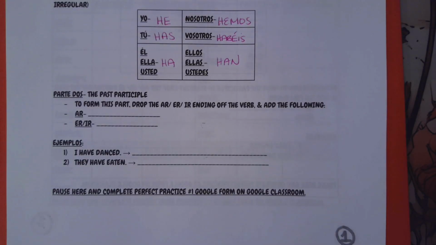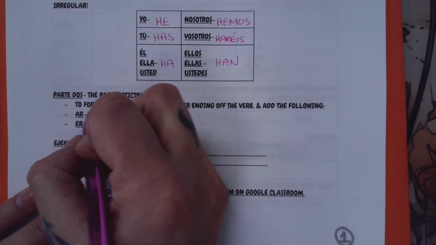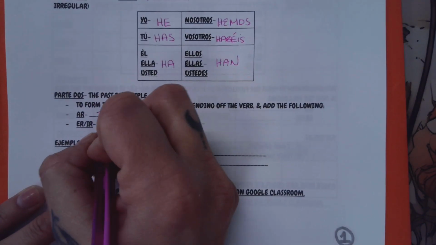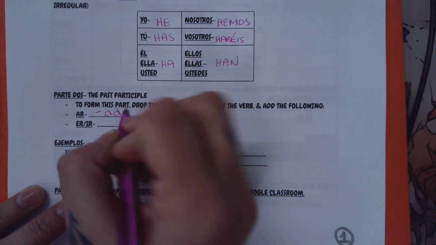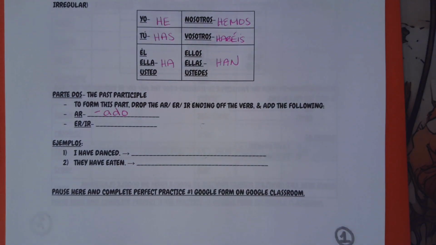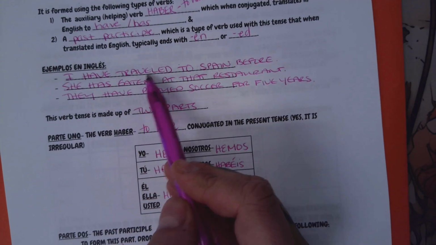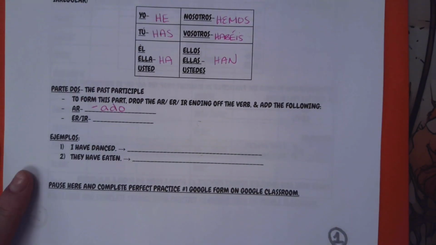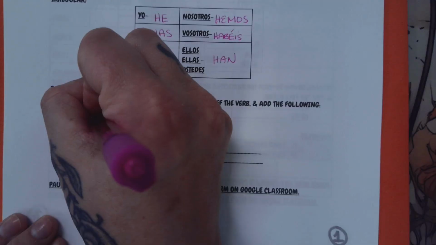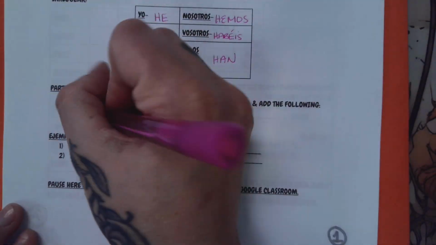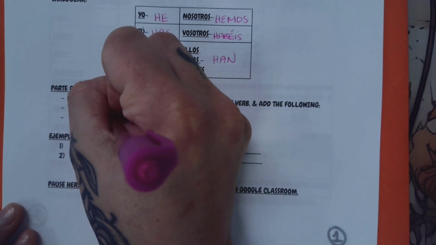If the verb ends in an AR, we simply drop off the AR ending and we add ado. And again, this is for that second verb, that past participle. So this would be for our verbs like traveled, eaten, played. If our verb ends in ER or IR, we drop off the ER or IR and we add ido, I-D-O.